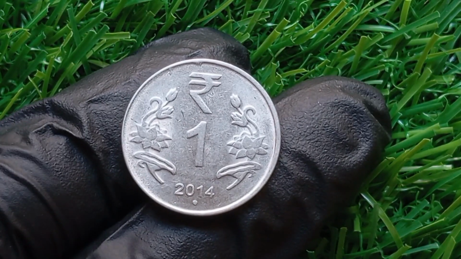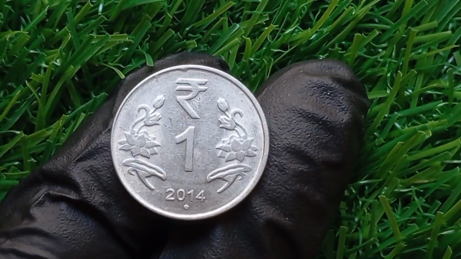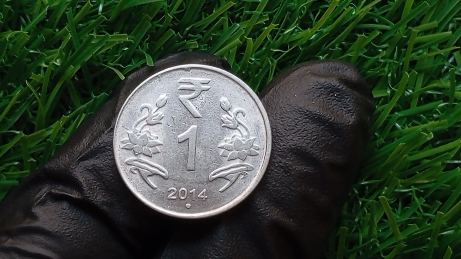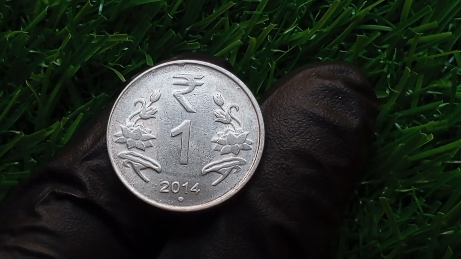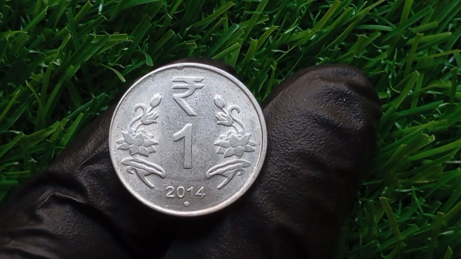During the 1960s and 1970s, as nickel prices rose, the government began exploring cheaper alternatives. This led to the use of copper-nickel alloys and later stainless steel, ensuring cost-effective minting.